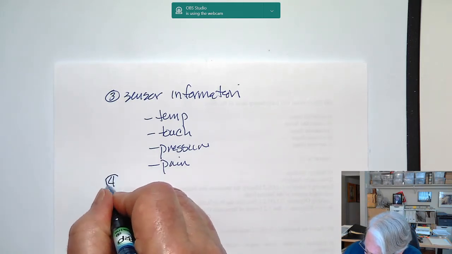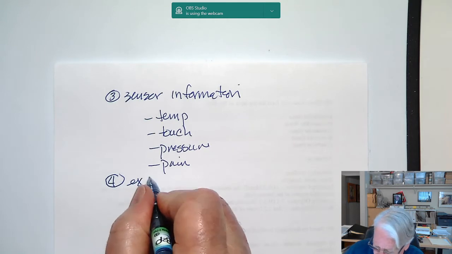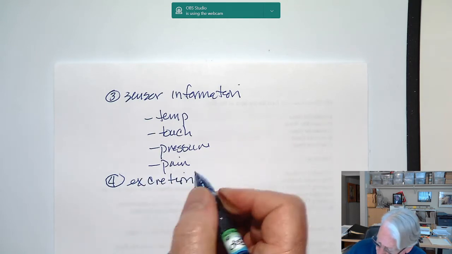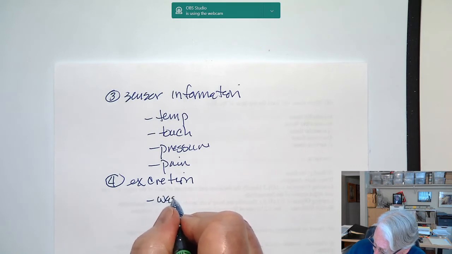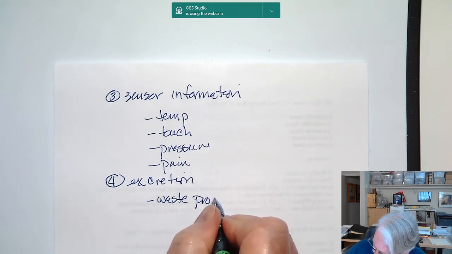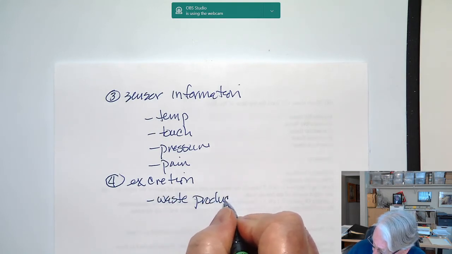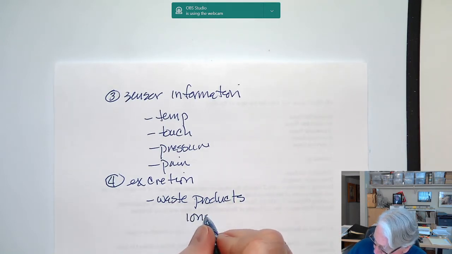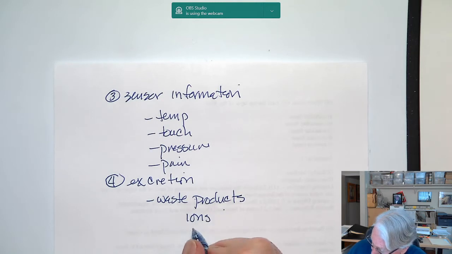A fourth function is excretion. And here, of course, what we're talking about is waste products, such as ions and organic compounds.